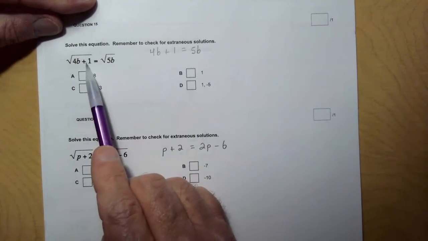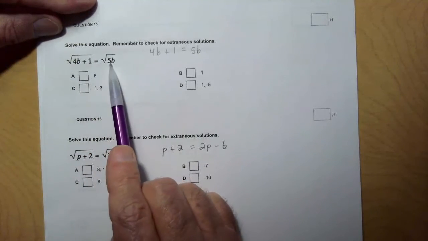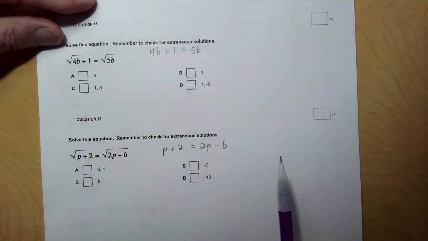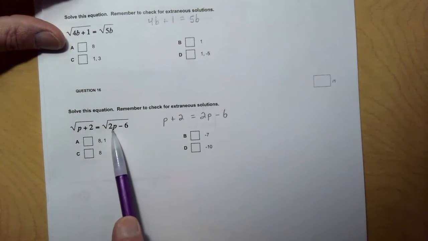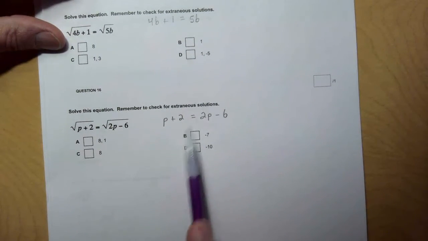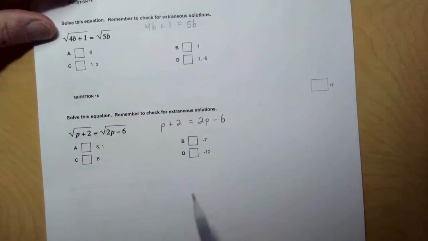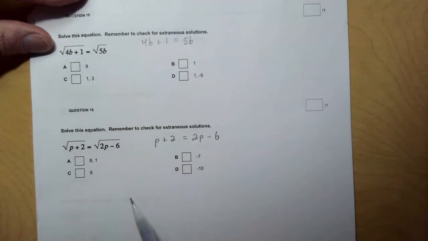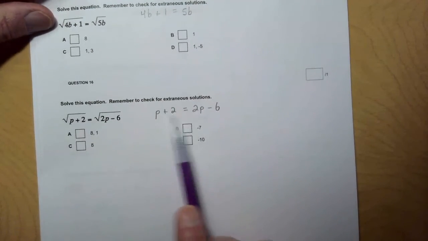If the square root of this equals the square root of this, then whatever's inside the square root must equal each other. That's true with this one too. What's inside this radical must equal what's inside this radical. That's the first step. When you square it, you just take the radical away. That's the first step for both of these. I'm hoping you can get it from there, guys, okay? Here I'm solving for B, and here I'm solving for P.